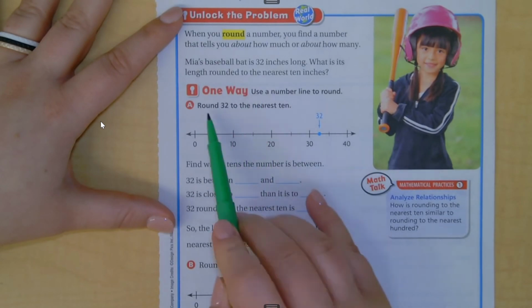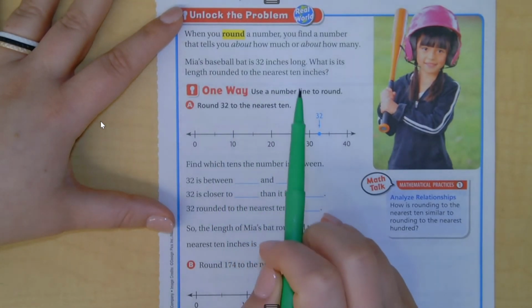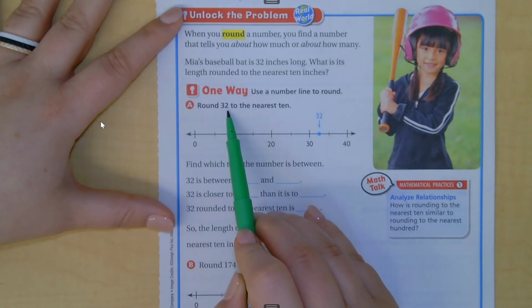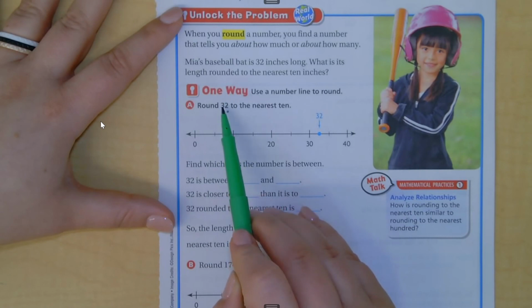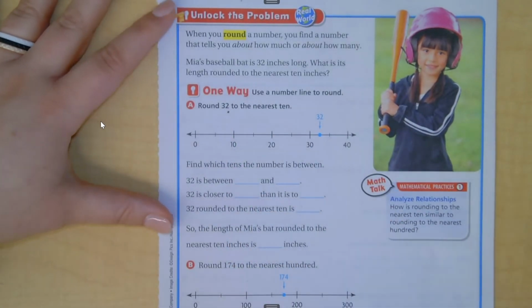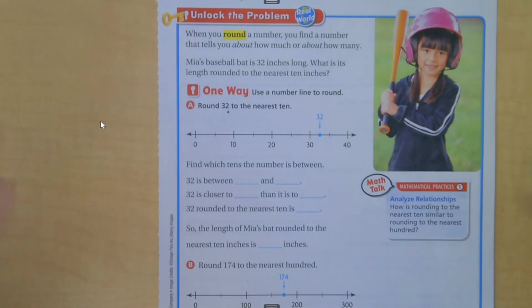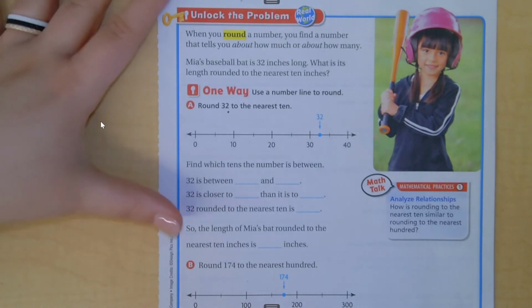So that means we're going to take the number 32 and round it to the nearest 10. Now let's remember our place value. The 3 is in the tens place and the 2 is in the ones place. We want to round to the nearest 10. So when we think about rounding to the nearest 10, we're thinking about tens. And when you think about tens, remember counting by 10. 10, 20, 30, 40, 50, 60, 70, 80, 90, and so on.